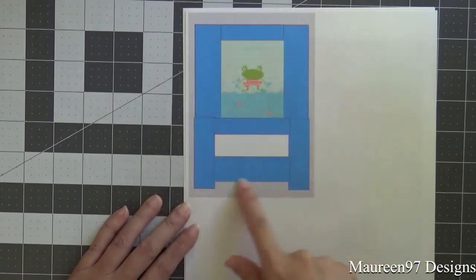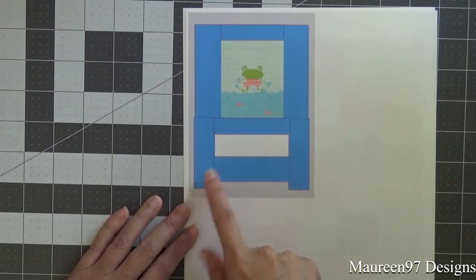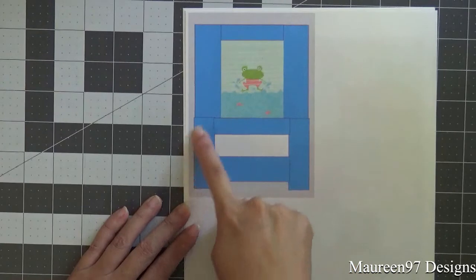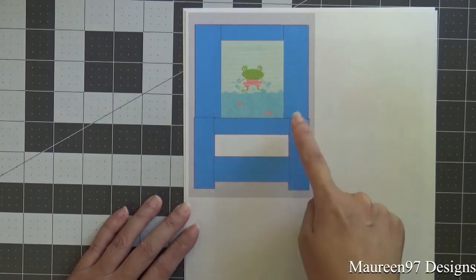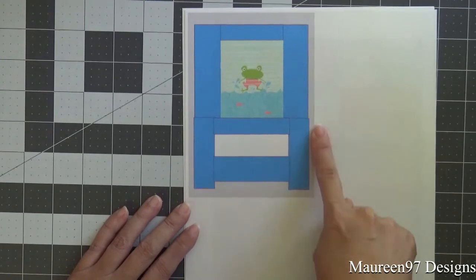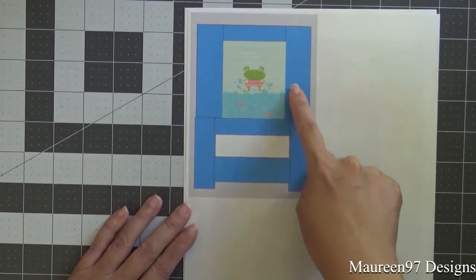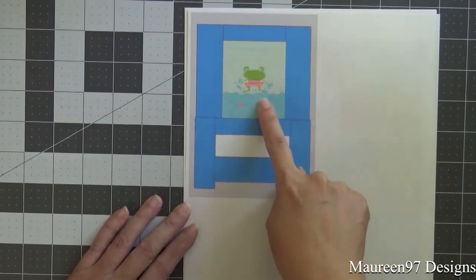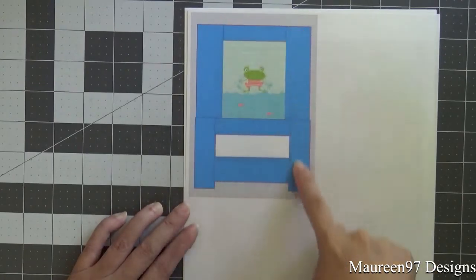I got the basic size of how I want the backing to be, and this dark blue section is all yardage, and I figured out how to cut the pieces from the yardage using Silhouette Design Studio, and I put the panel in the center where I knew I wouldn't get it cut off.